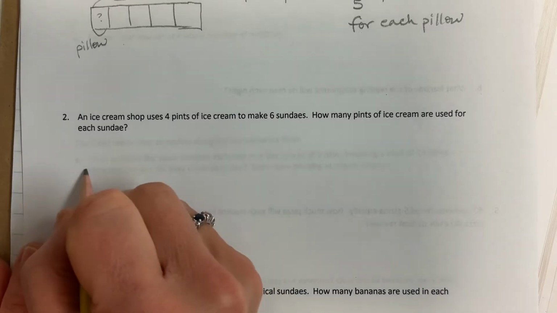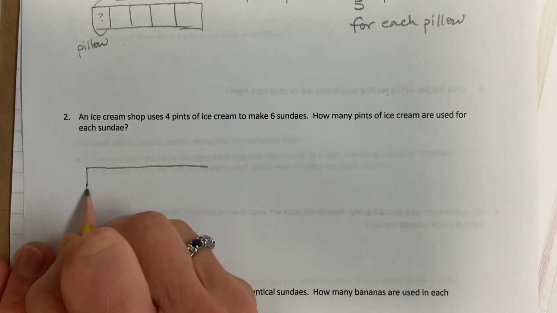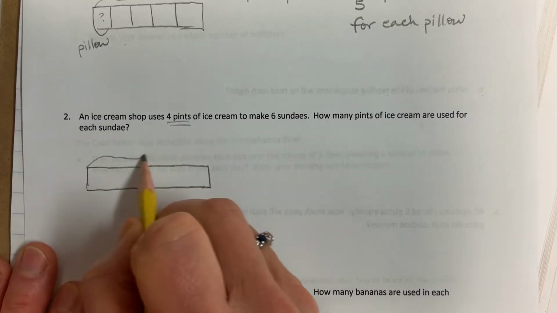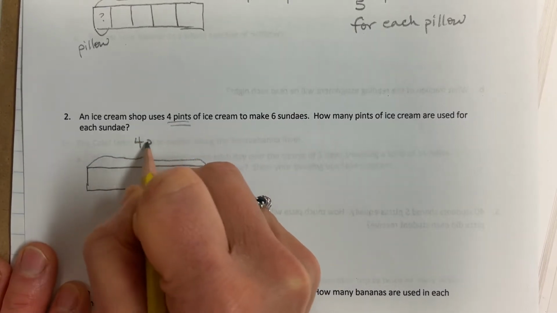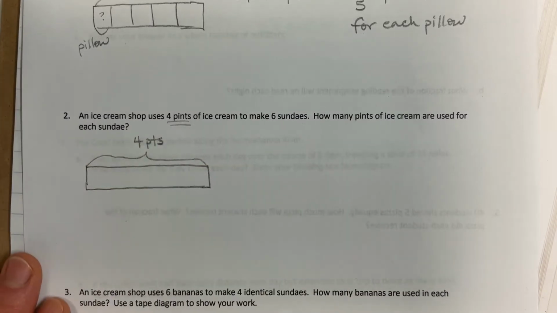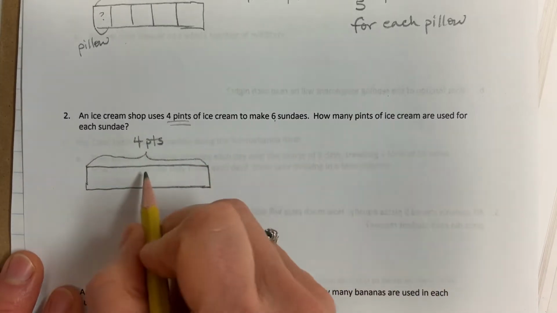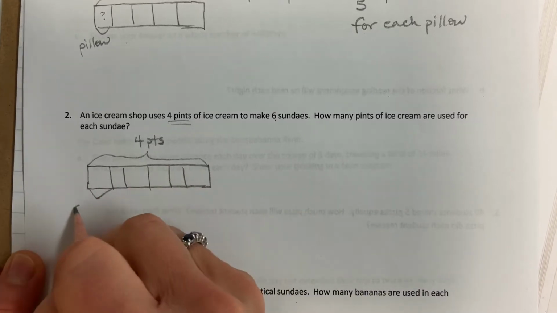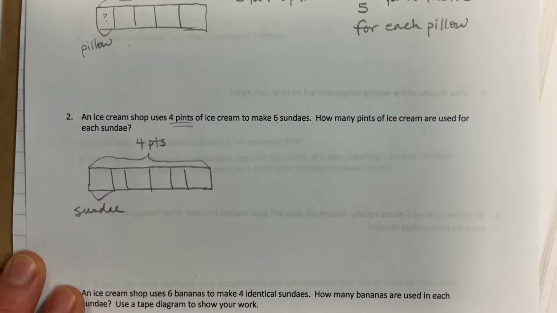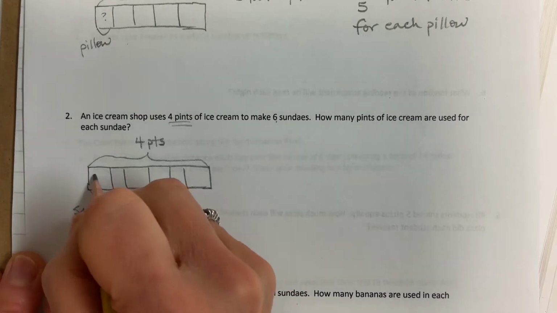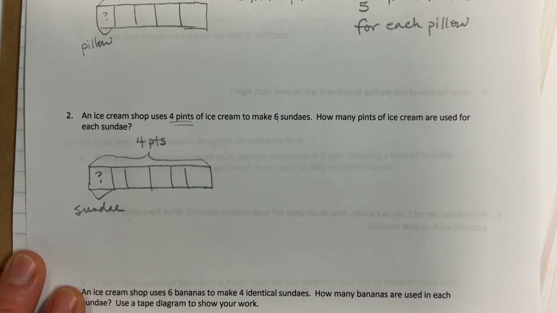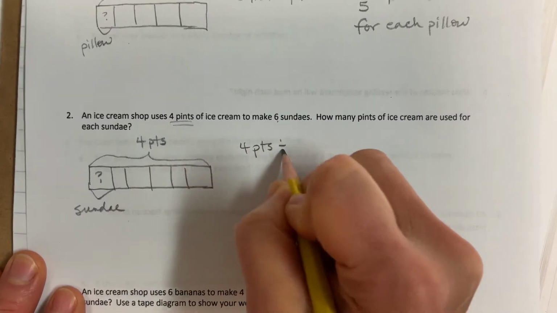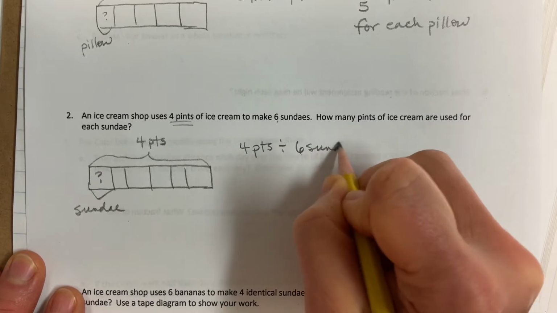Okay, but if we draw a tape, think about what's being divided. My total ice cream, which is 4 pints. Now, how many sundaes am I making? 6. Okay, so each one of these is an ice cream sundae. So how much goes into each sundae? Well, you have 4 pints of ice cream being divided into 6 sundaes.